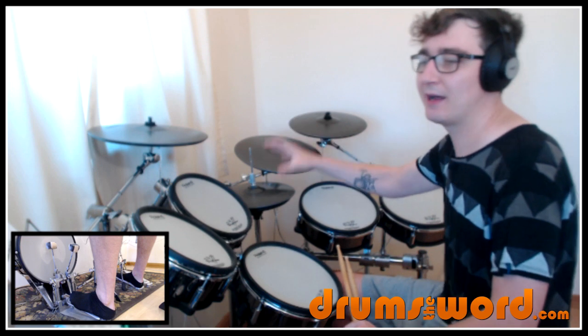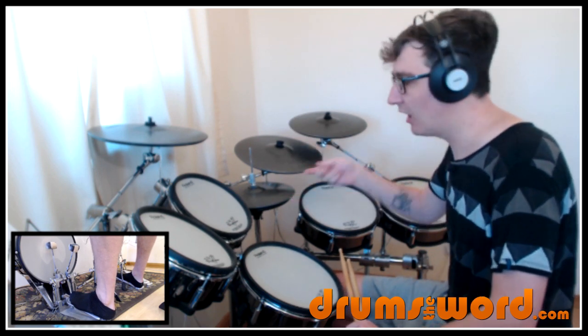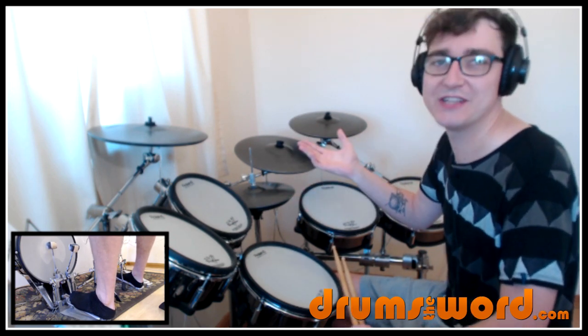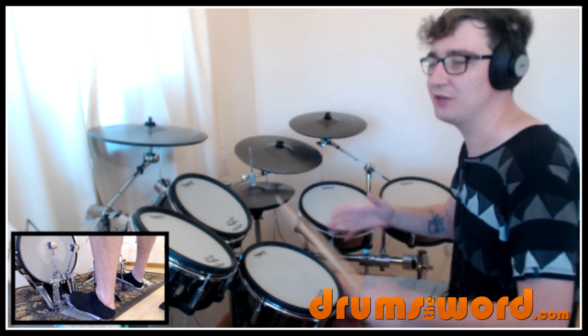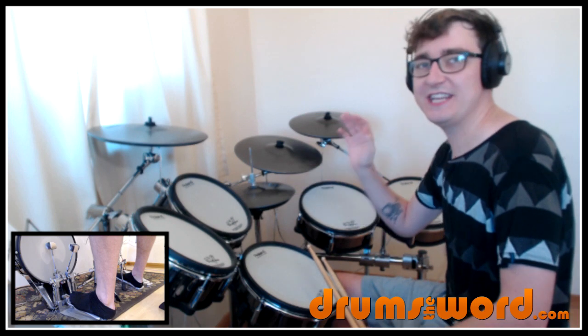Now also notice that he's coming up to the hi-hat with the left hand. I used to think he was playing it one-handed. How silly was that? Of course he's playing it two-handed. It just makes it so much easier. And it allows you to accent the e's and the a's with the left hand.